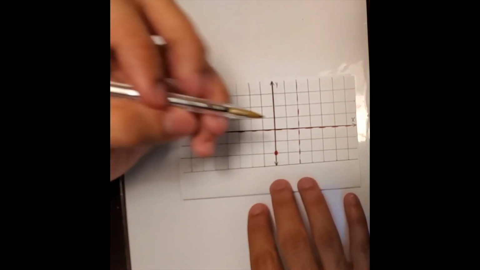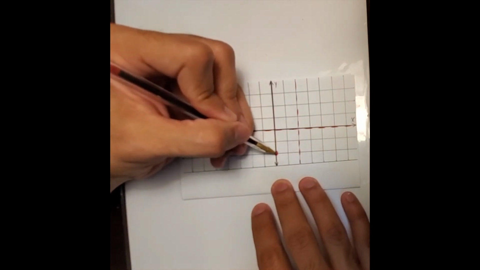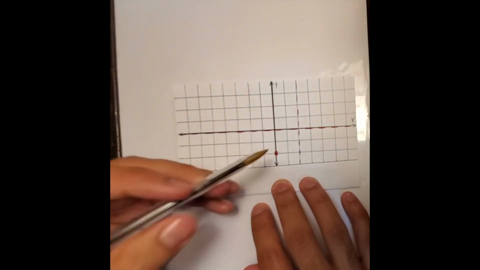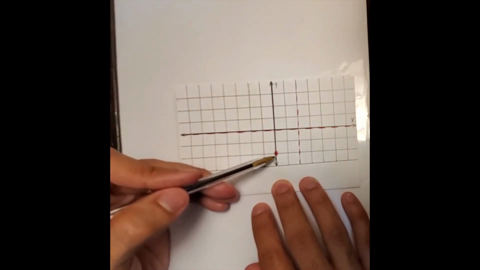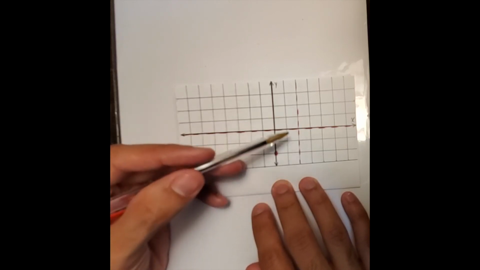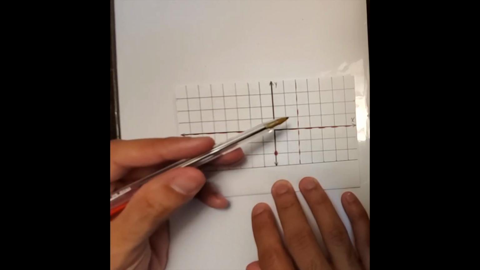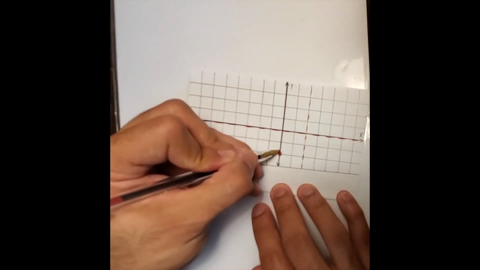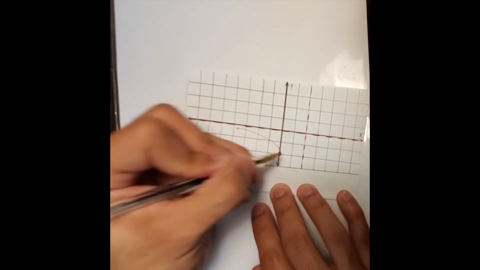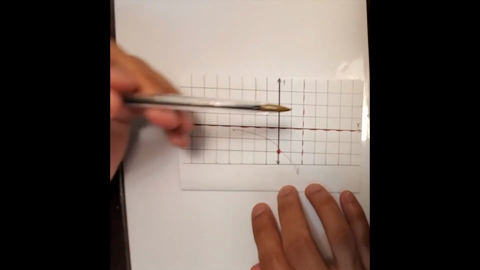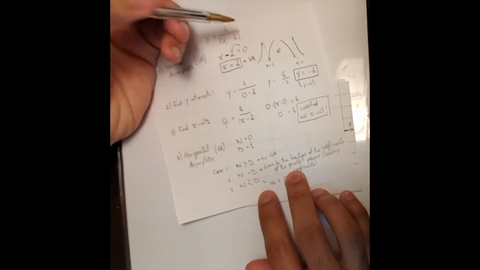So we know that the graph has to pass through this point and approach these two asymptotes. If it has to pass through this point and approach this vertical asymptote over here, then it's probably going to look like this. It's going to go down on this side and up on that side. We said that the vertical asymptote has a multiplicity of 1.